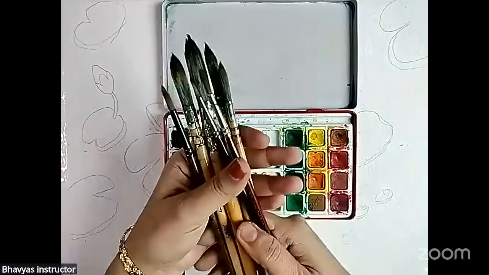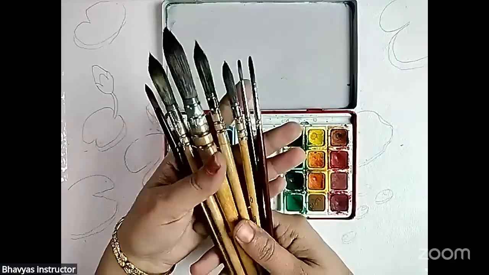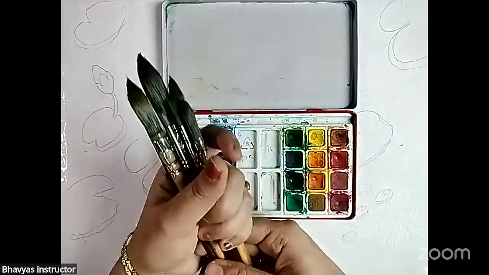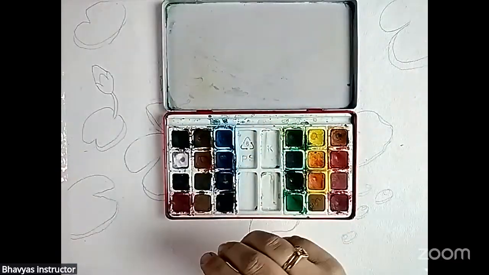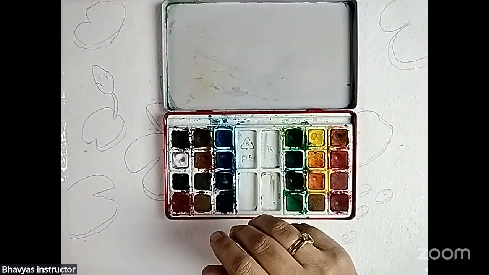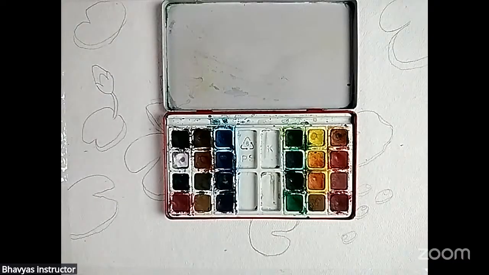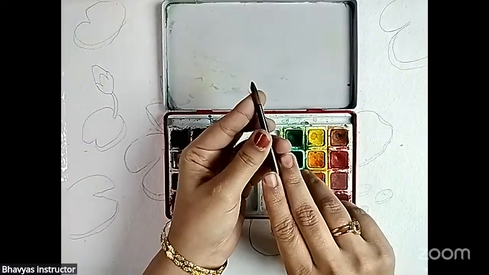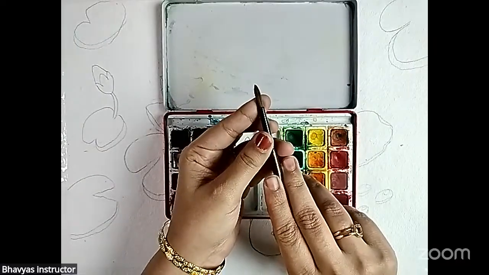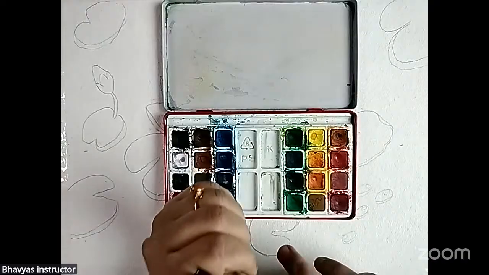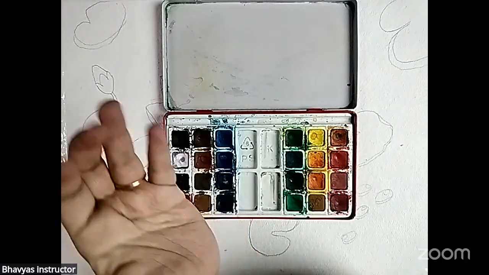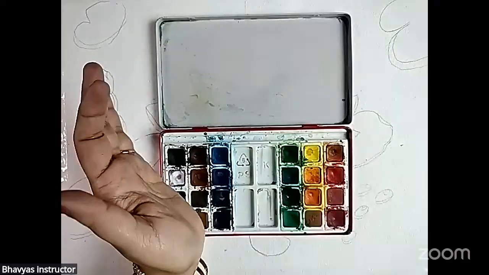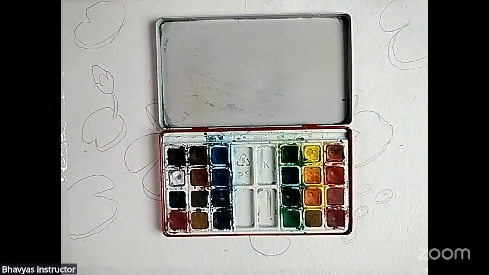Fine. These are all mop brushes. Number 8, 4, 2, 0, like that it will be. Mostly I'll be using a number 6 brush. This is the number 6 brush. Mostly I'll be using this brush only. Whoever has tube colors, they can use them. The watercolor ratio will be almost the same, but while taking from the tube, you need to take a little bit.